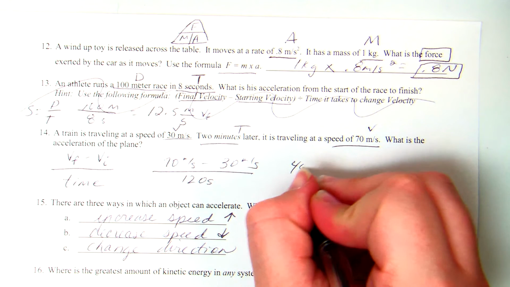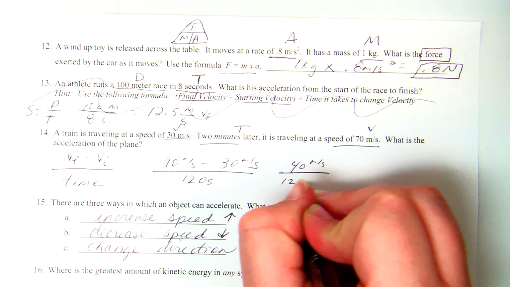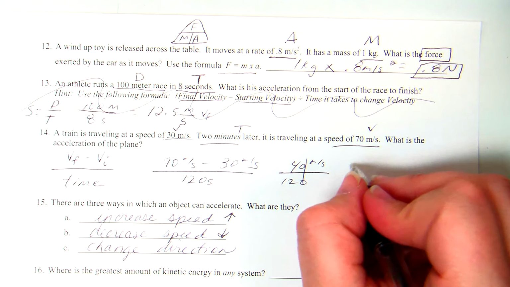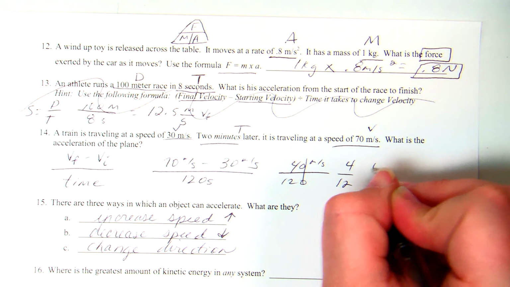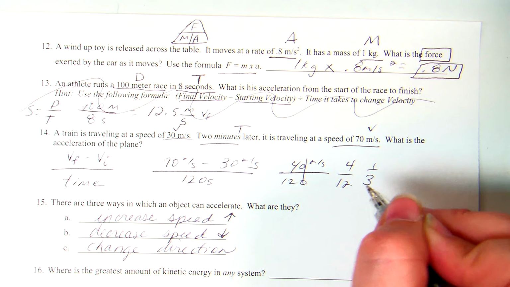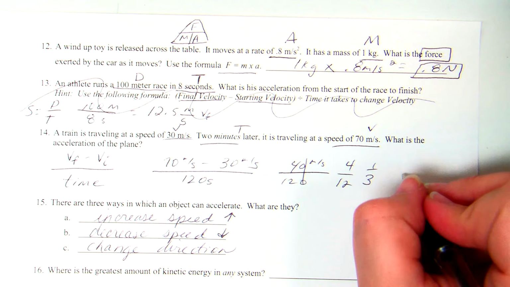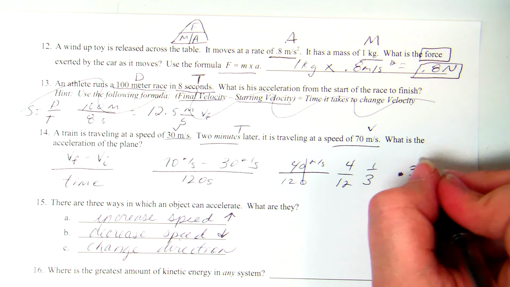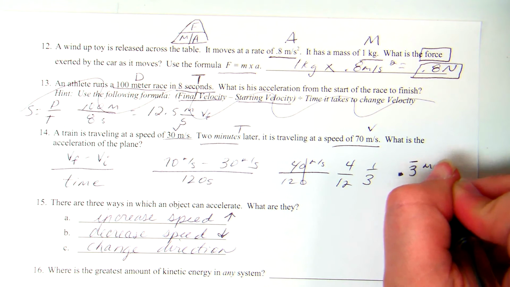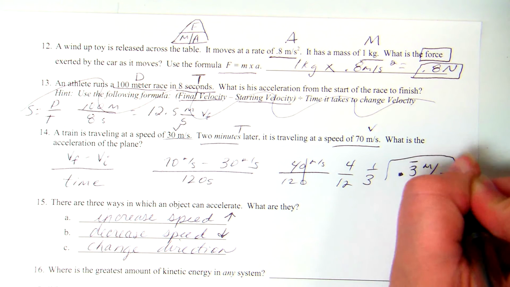So we get 40/120, and we know that 4/12 is also 1/3, and you should have memorized by now that 1/3 in decimal format is 0.3 repeating meters per second squared.